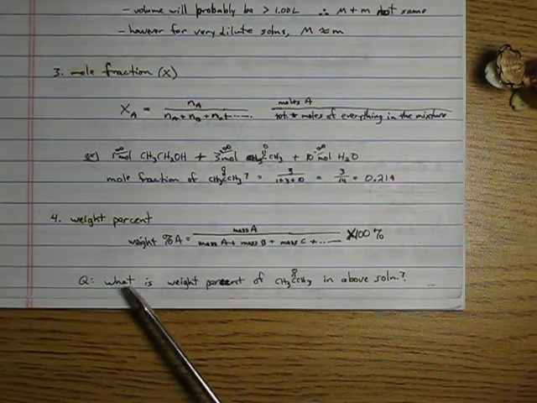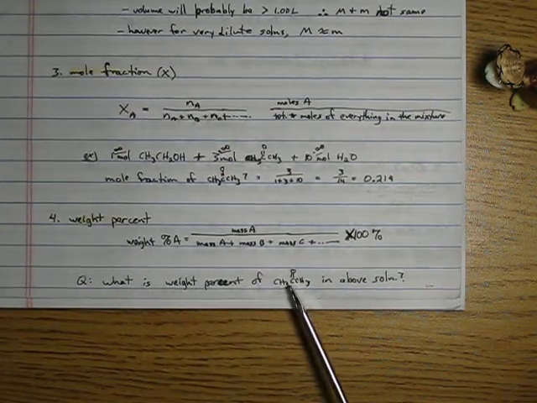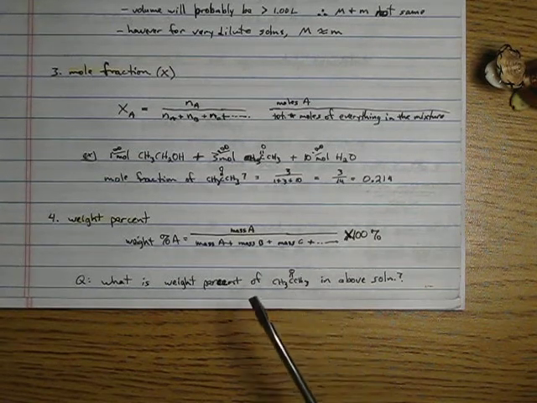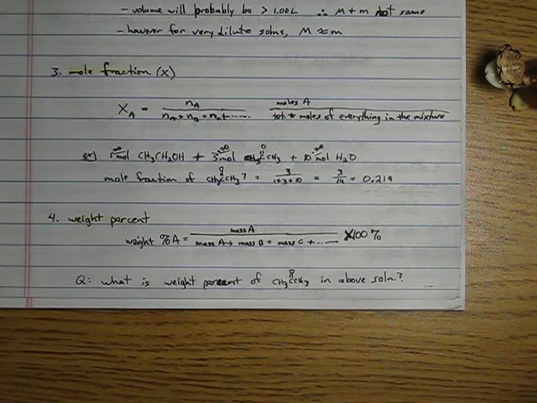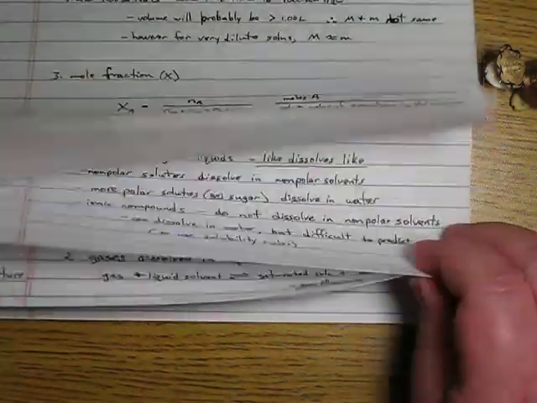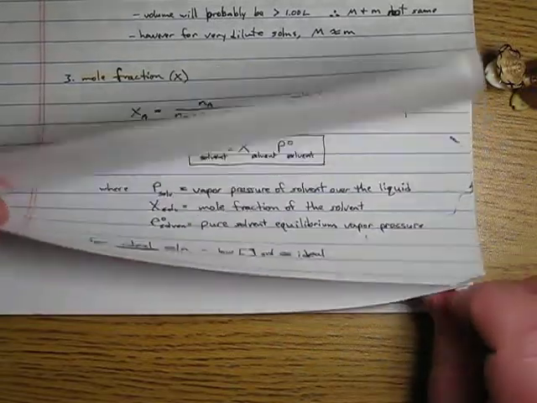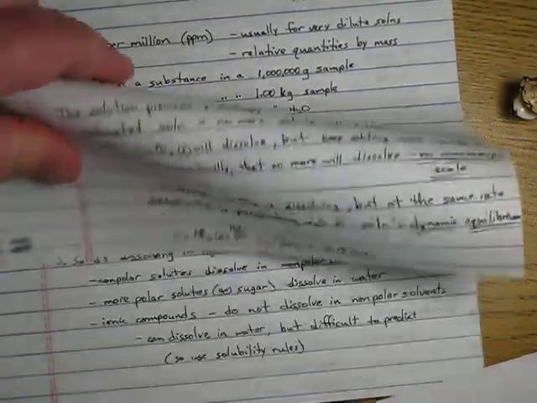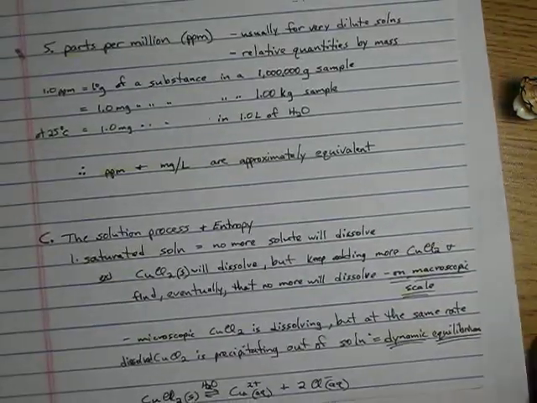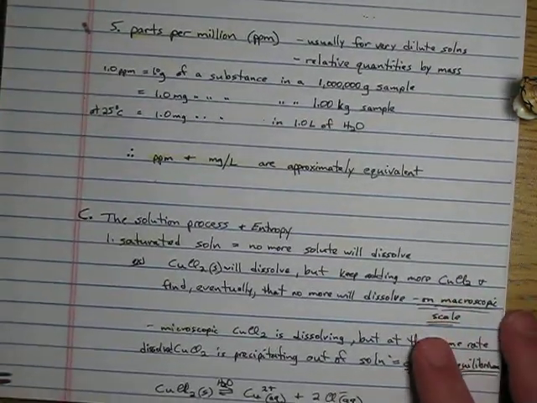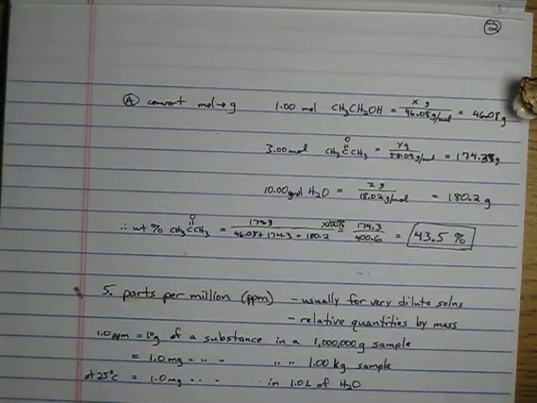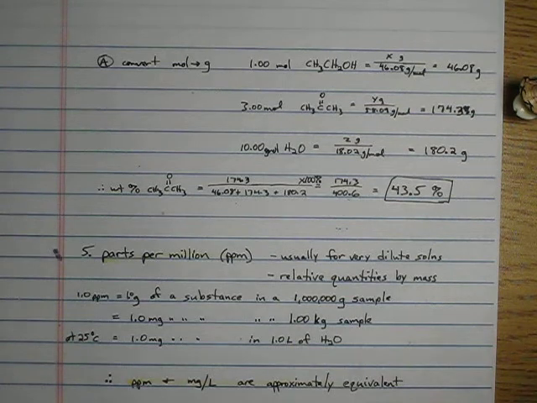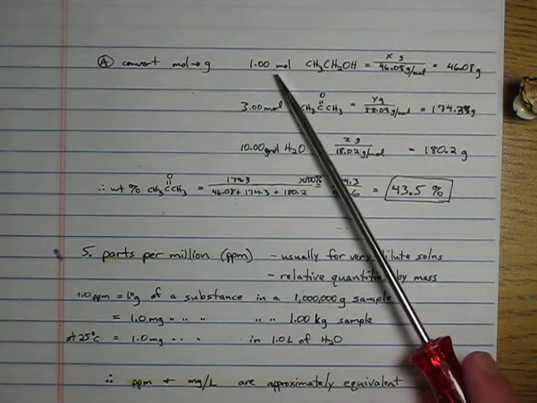So here's a question. What is the weight percent of acetone in the above solution? Well, we'd have to get to the masses of everything to figure that out. But we can do that. We were given 1 mole of methanol.